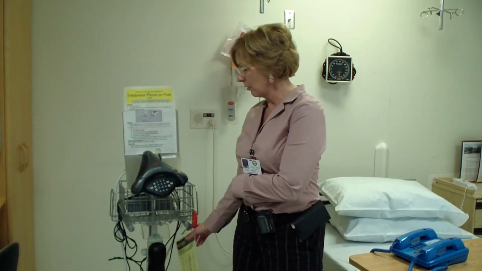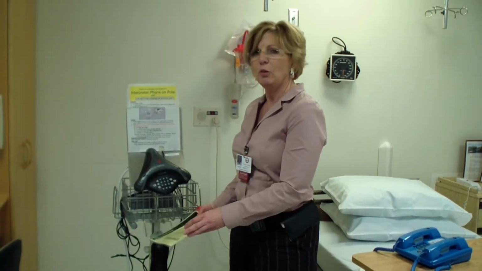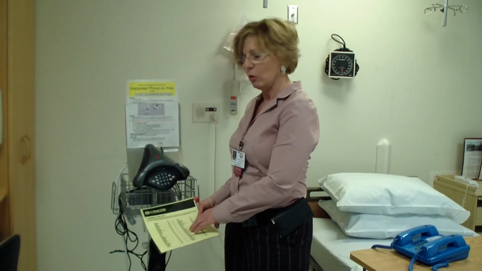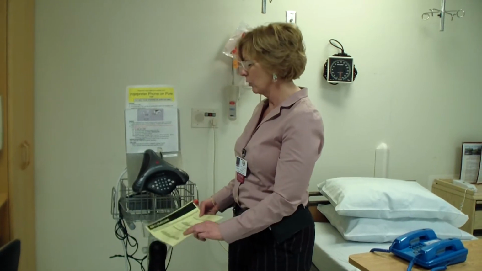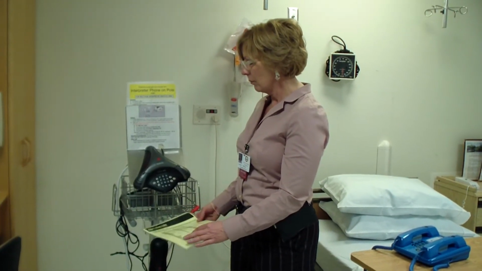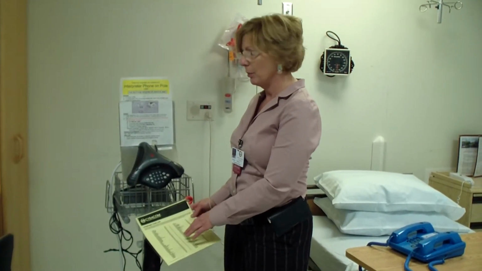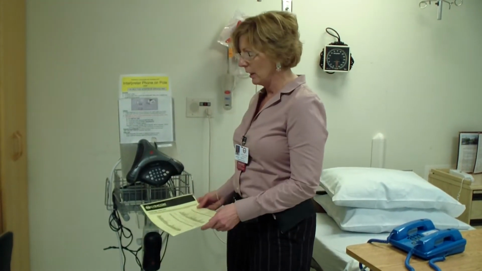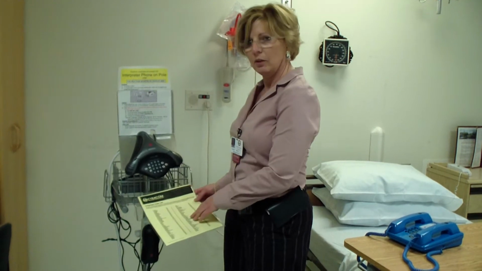Okay, so there's an example of how quickly you can reach an interpreter in almost many languages that are represented with this company. If you do have a really rare language, it's good to let staff know, and we'll try to reserve a phone interpreter in some rare language. But connectability is quite rapid. I will say that I knew ahead of time the language code. We have a language code list here.